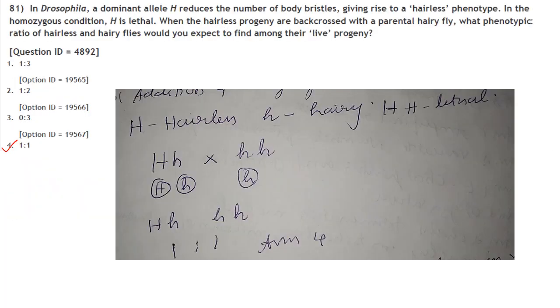Answer is option. Then, in Drosophila, a dominant allele H reduces the number of body bristles, giving rise to the hairless phenotype. So capital H gives rise to the hairless phenotype, and small h gives rise to the hairy phenotype. In the homozygous condition, H is lethal. Homozygous means if there are two H together, that is HH, then it is lethal. It will lead to the death of the organism.